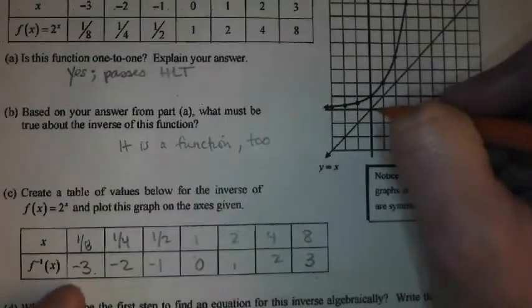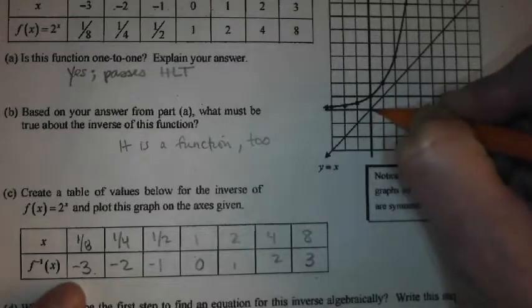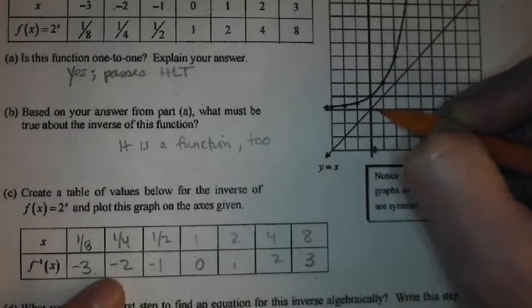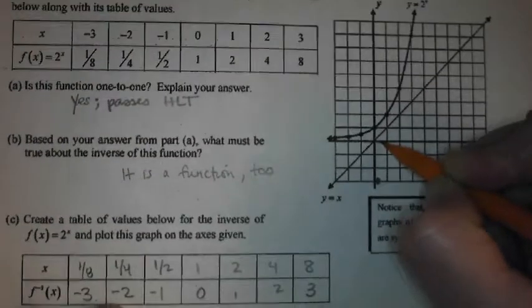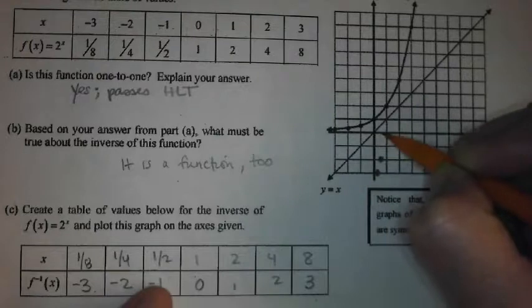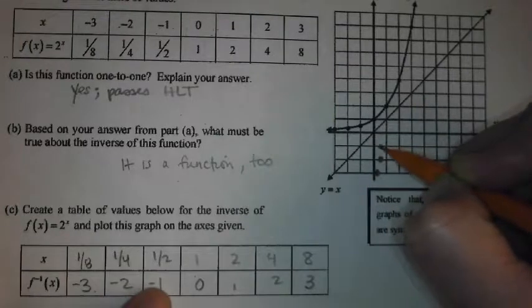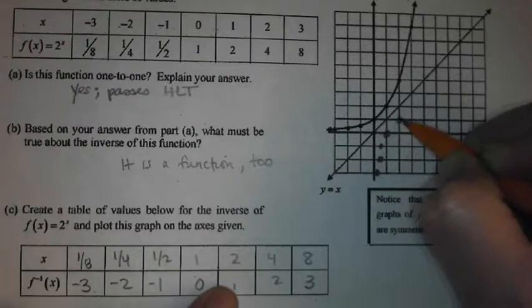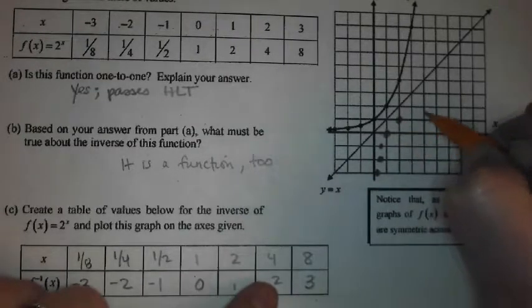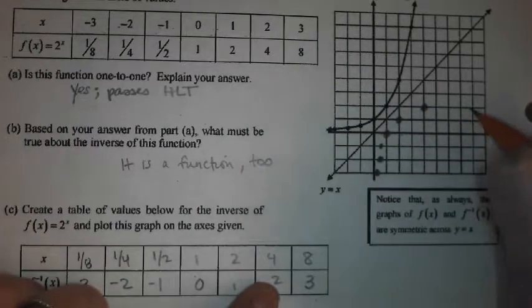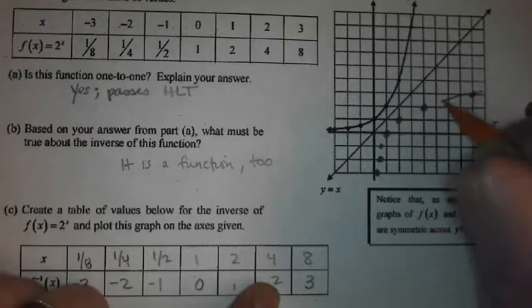So 1/8, negative 3 is barely off the y-axis down to negative 3. 1/4 is also barely off the y-axis, comma negative 2. 1/2, negative 1. 1, 0. 2, 1. 4, 2. 8, 3.